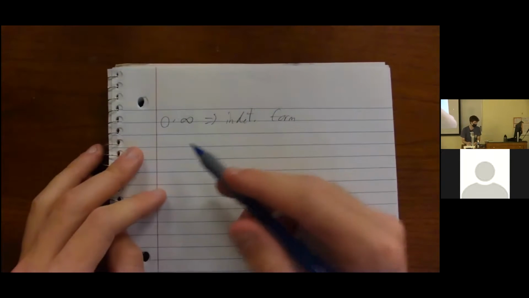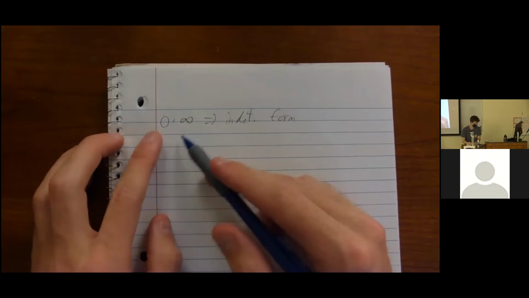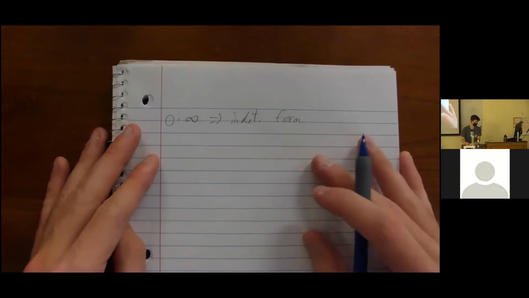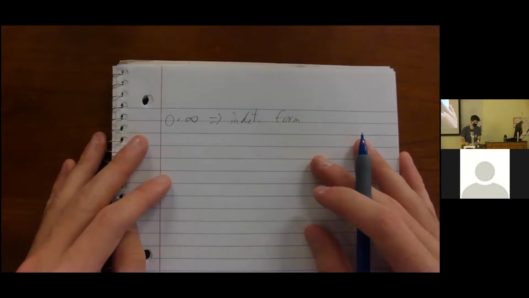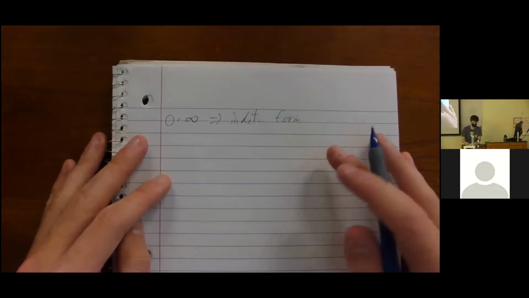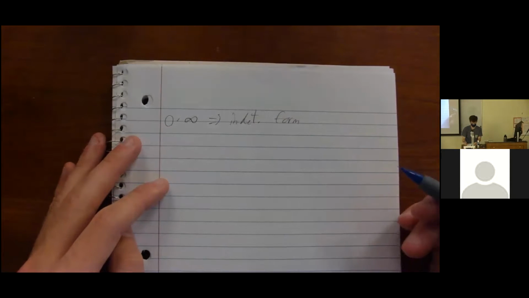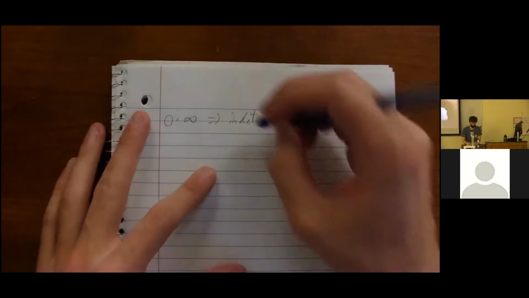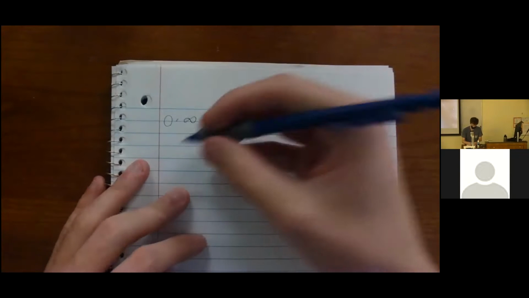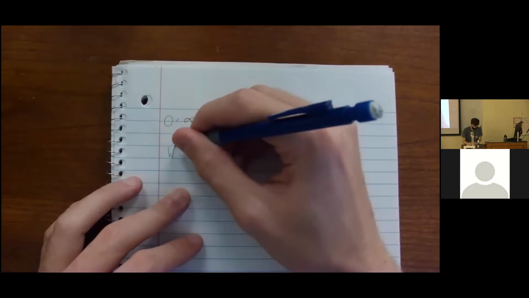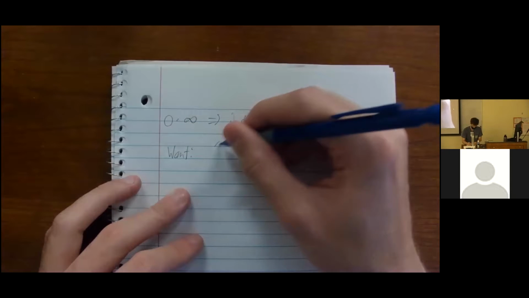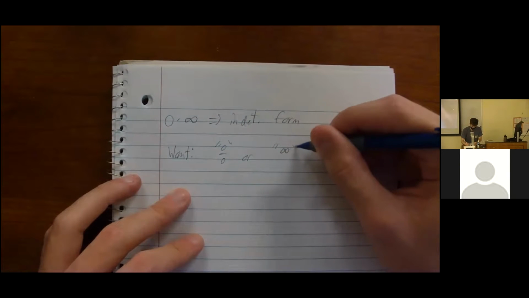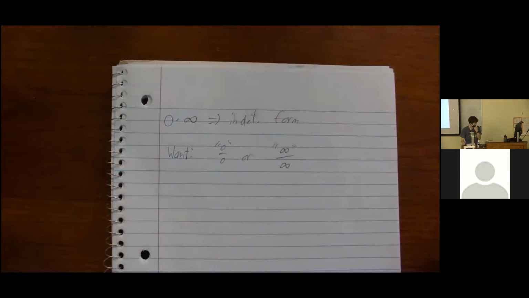But normally, when you run into any kind of indeterminate form, you can turn it into something for L'Hopital where we want 0 over 0 or infinity over infinity, right?